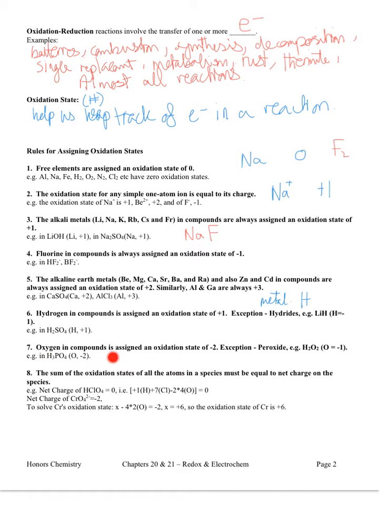Next, it says oxygen in compounds is assigned an oxidation state of -2. The exception to that is if you have peroxide, like hydrogen peroxide, then it's -1. So O2, in its natural form, would be 0. In a regular compound, it would be -2. The exception is a peroxide, which would be -1. Honestly, the only peroxide you need to remember is hydrogen peroxide, and that would be a -1.